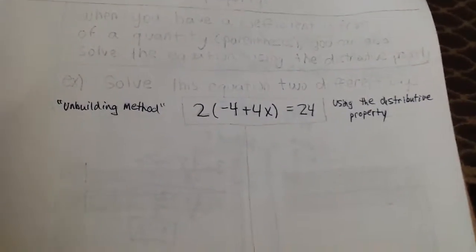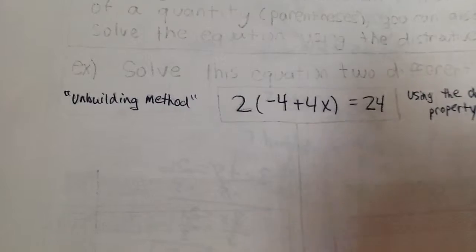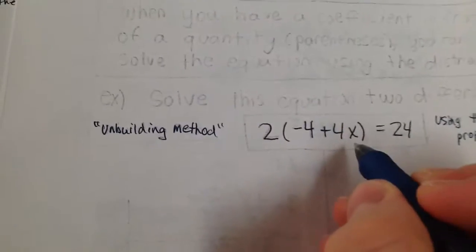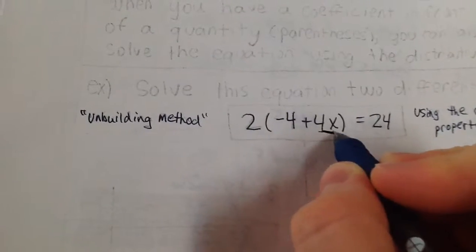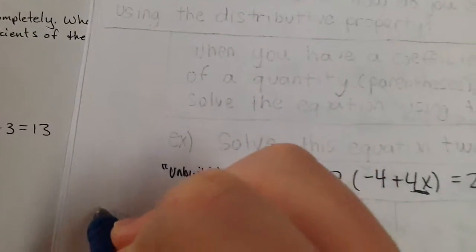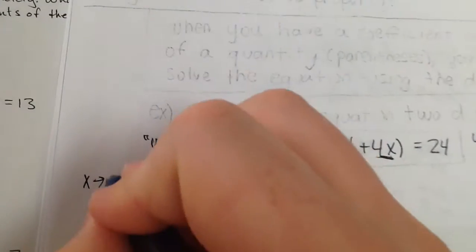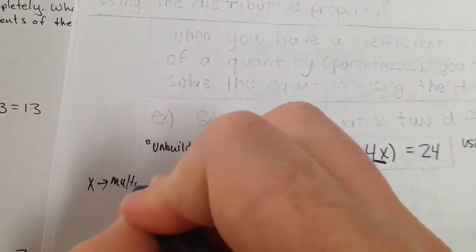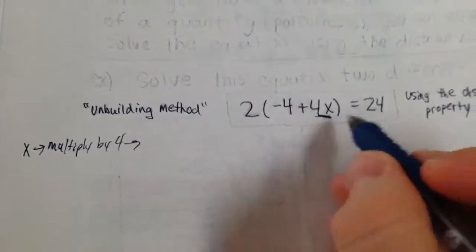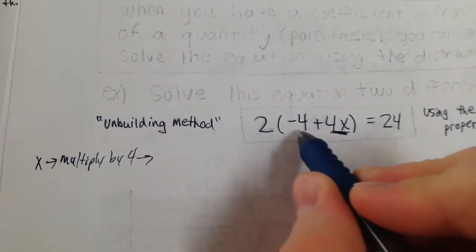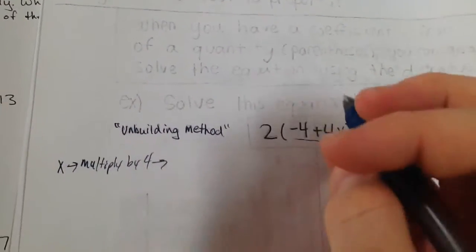Hold on. Alright, so I was about to solve this problem with this method, the unbuilding thing. It's where you start right where the x is and then go right next to it and just kind of say, well, what's happening here? So we start with x, and then right there you're multiplying by 4. So then you write down all the steps. Multiply by 4. Then after that, going out, we're still in the parentheses, add -4, which is the same as subtract 4.